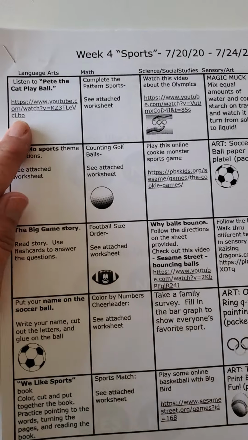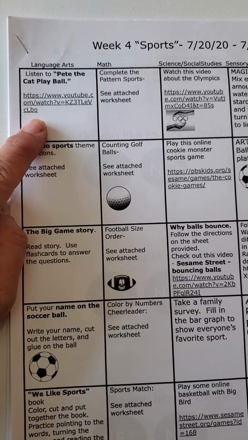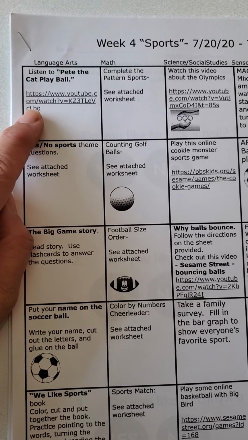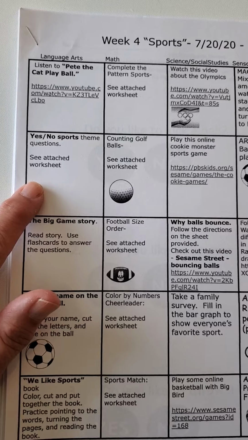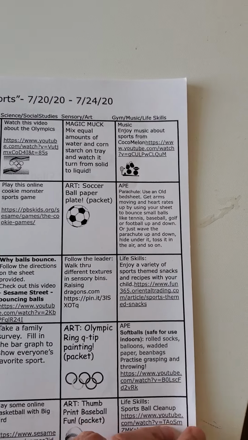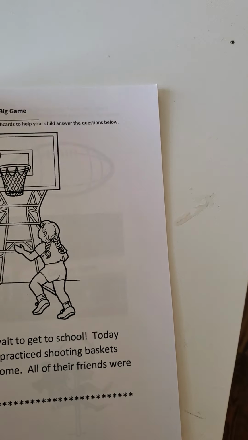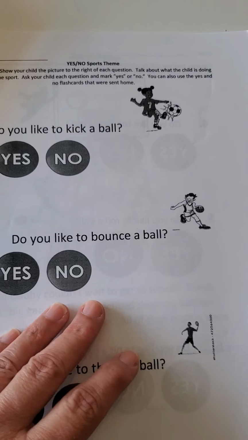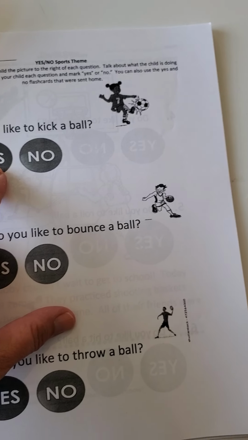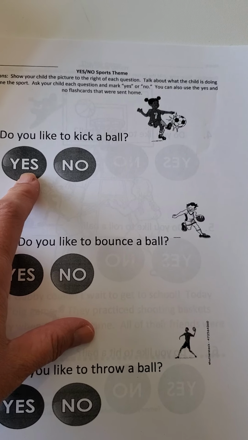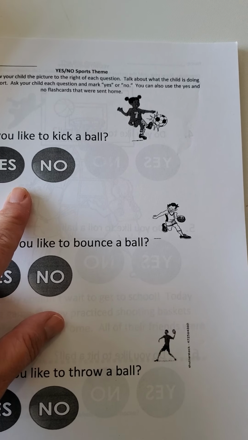Anyway, for language arts, we have listen to Pete the Cat play ball. There's a YouTube link right there. Here's a yes and no sports themed question. You go see attached worksheet, and it's front and back, okay? You can ask the question, show the picture, and use your yes and no cards for your child to choose, and then you can help them circle it or you can circle it yourself.